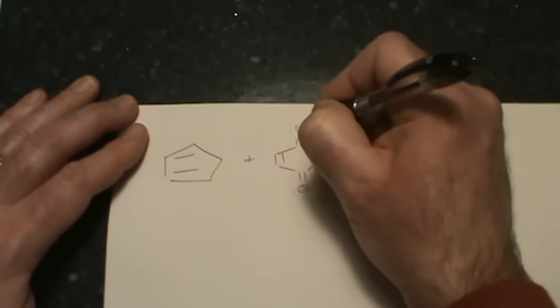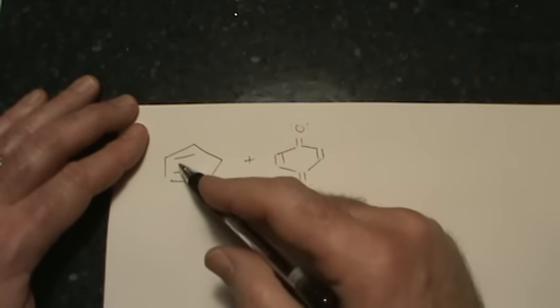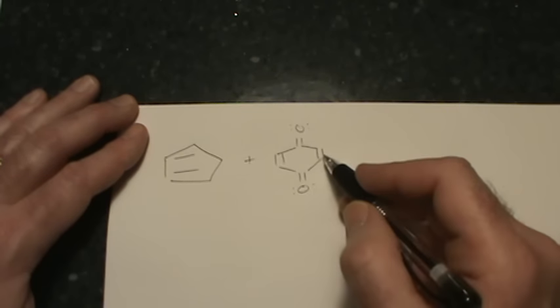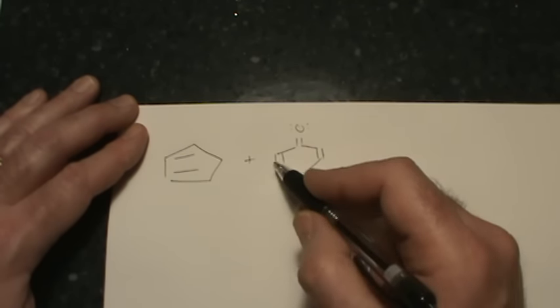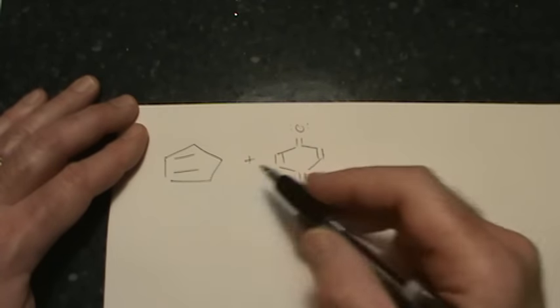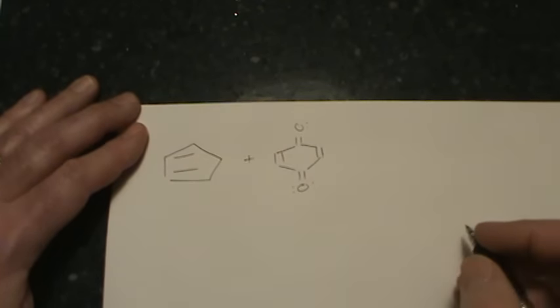It doesn't really matter which alkene reacts with our diene. This is a dienophile and that's also a dienophile. We're going to see one or the other. I'll choose the one that's closest here, reacting with our diene in a Diels-Alder cycloaddition.